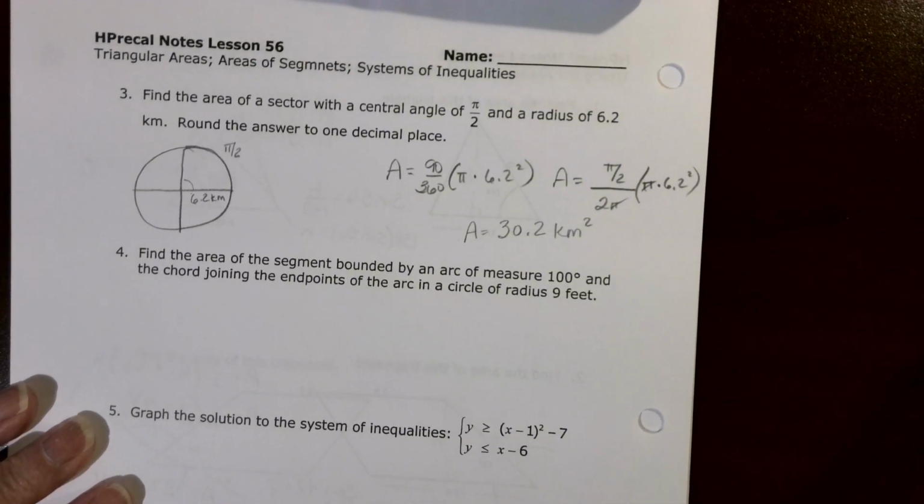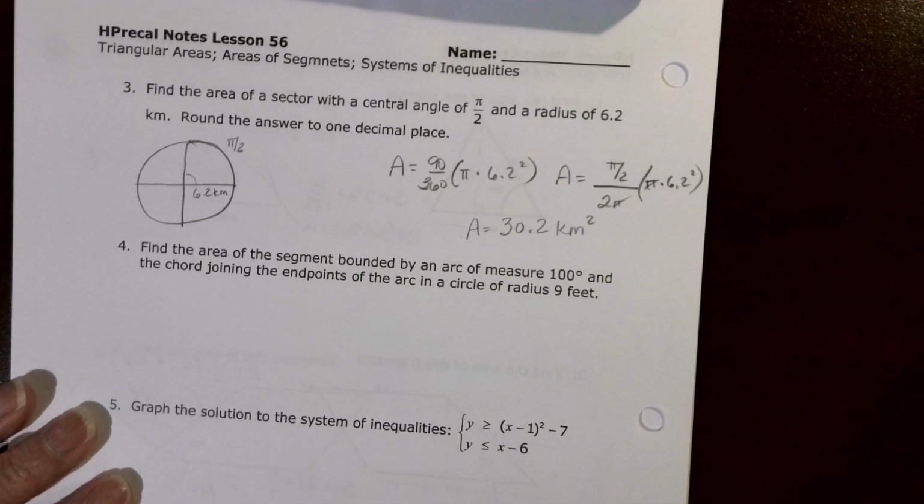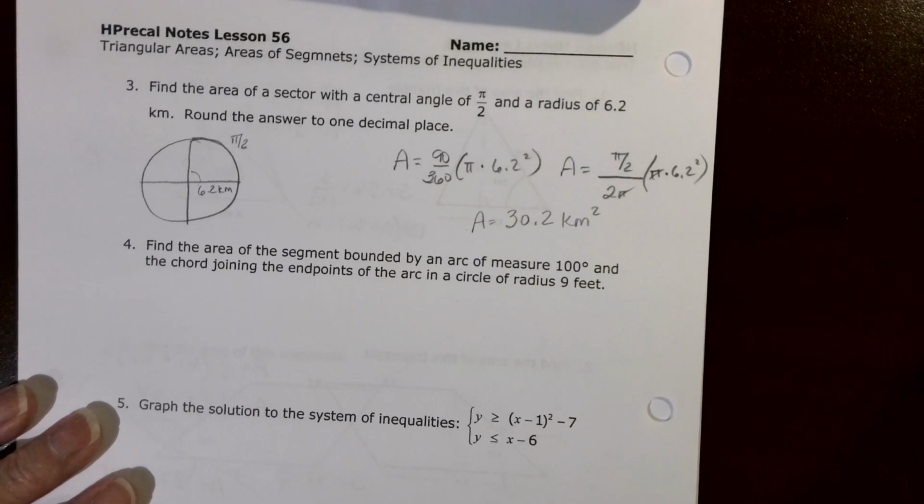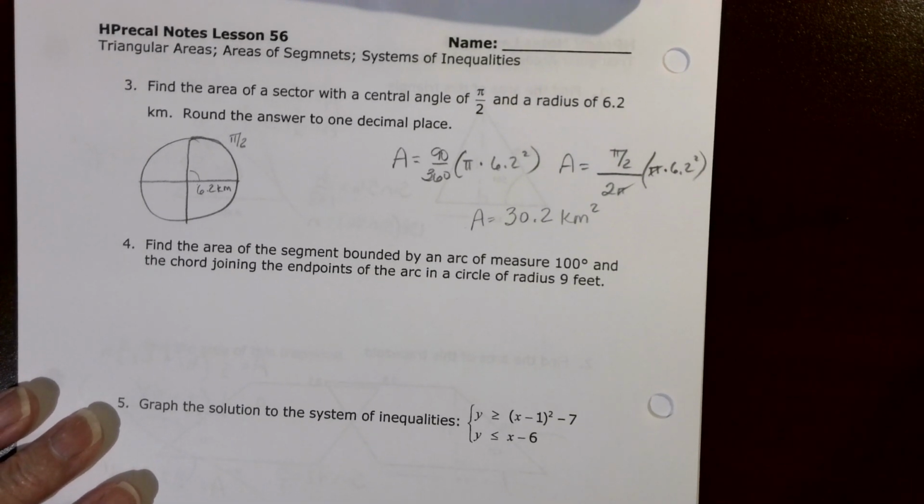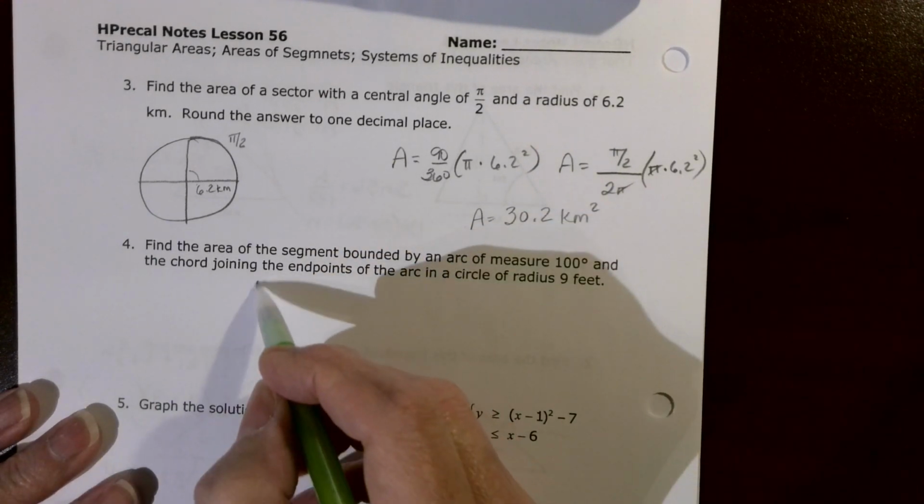Okay, let's look at number 4. Number 4 says find the area of the segment bounded by an arc of measure 100 degrees and the chord joining the endpoints of the arc in a circle of radius 9 feet. So we need to draw this.